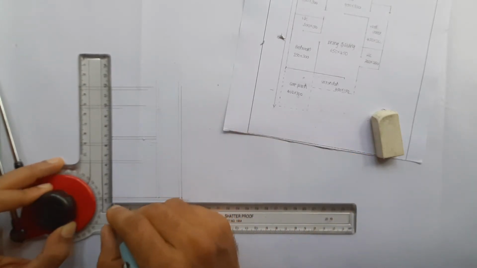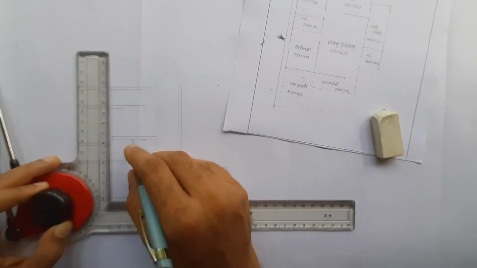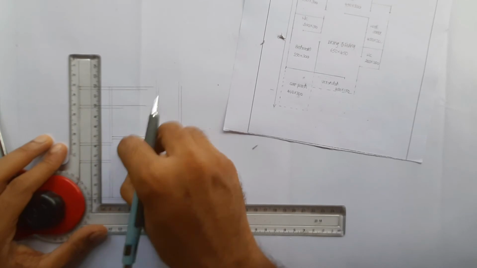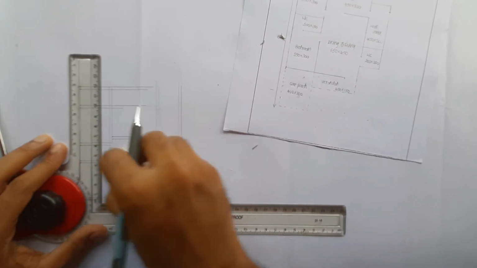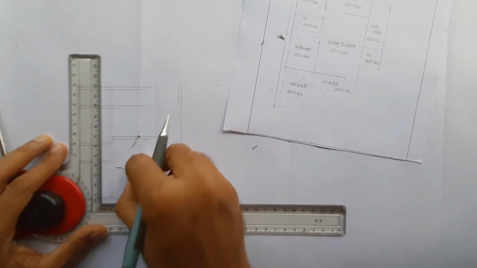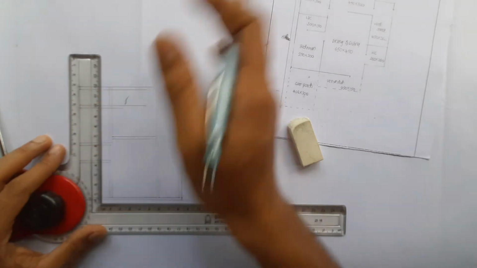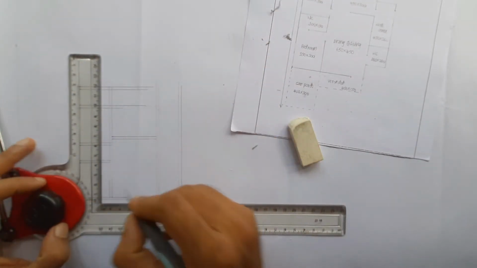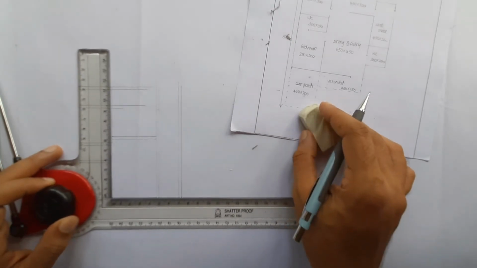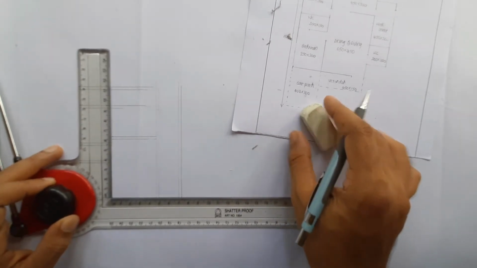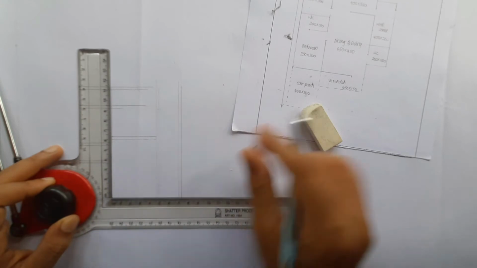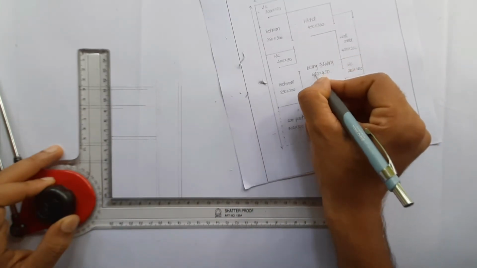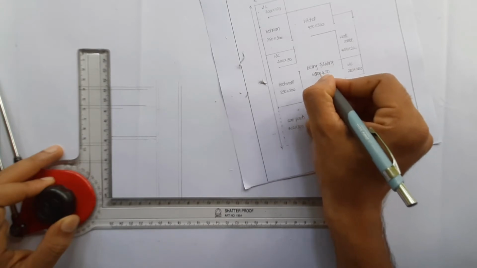So here there should be this line. So my dining will be from here to here, but actually it's coming up to 6 centimeter only. So this 650 can be made into 600.